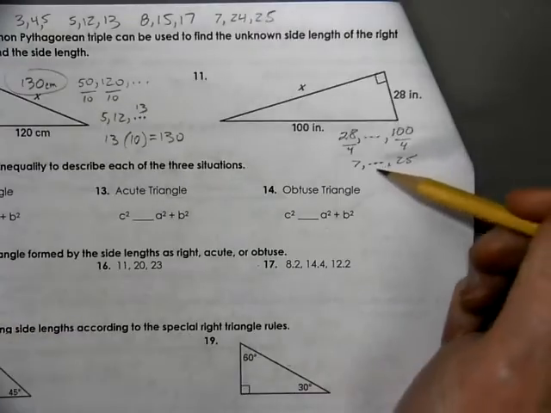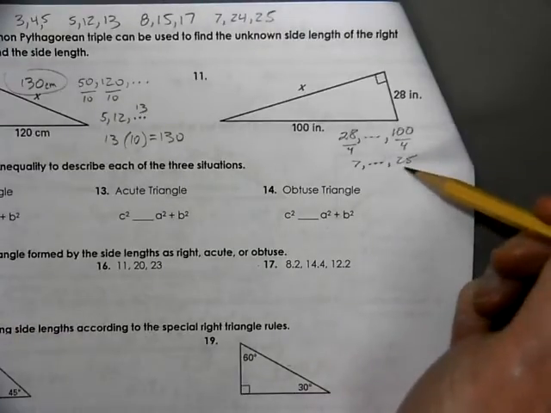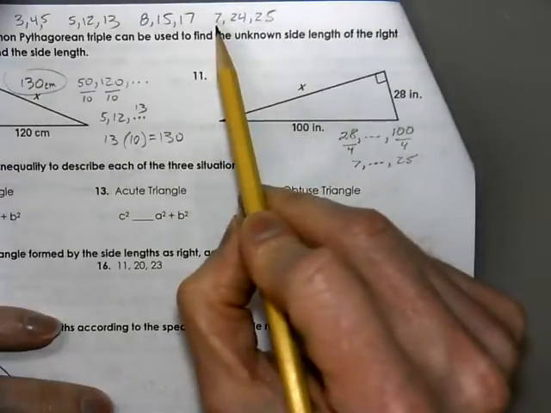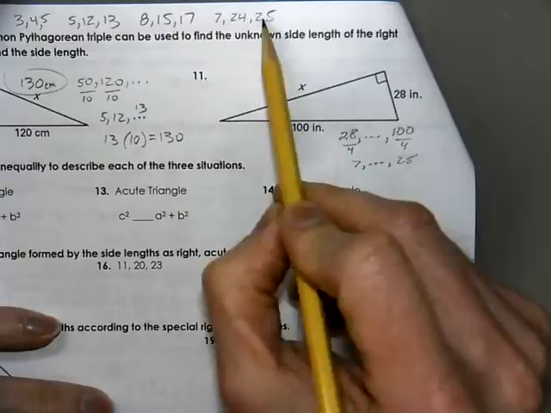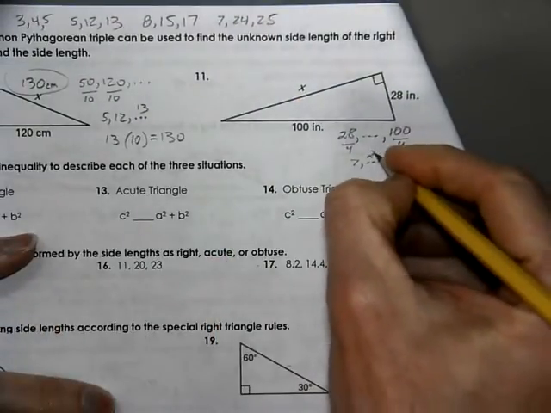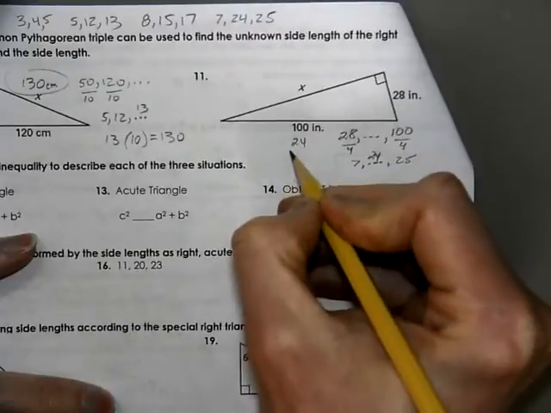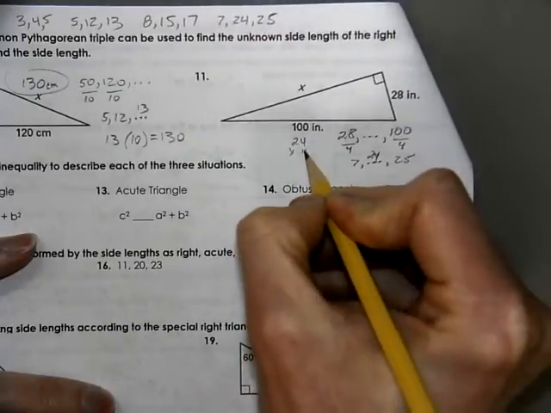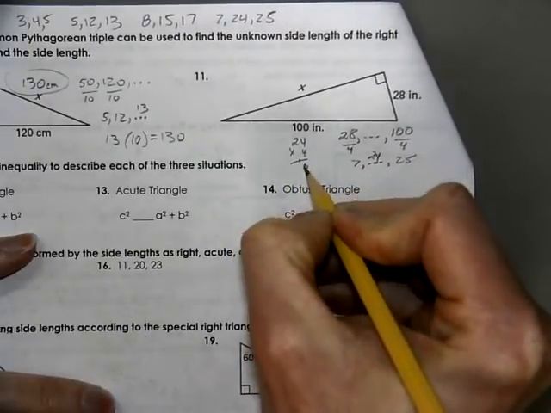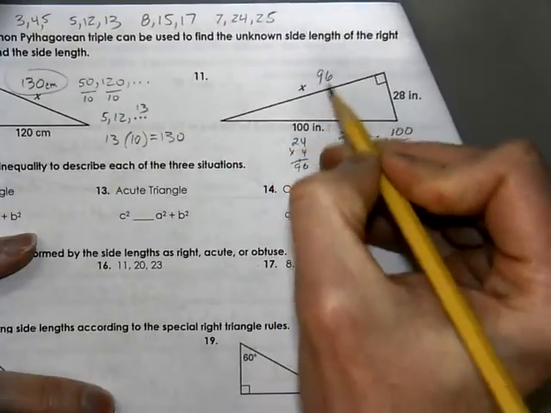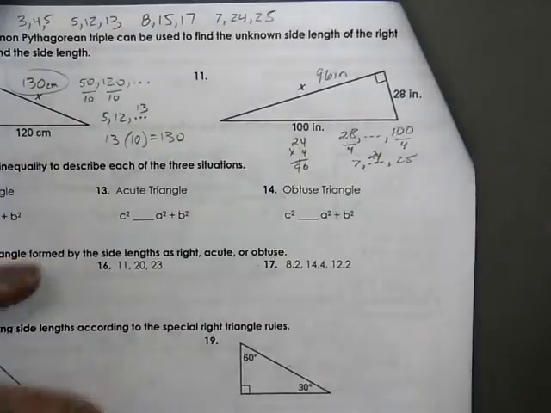So if it fails and you got to do Pythagorean theorem with smaller numbers, that would be an option. But hopefully, this is a tougher one for sure. 7, 24, 25 is our other Pythagorean triple that we could use. Now we would take our 24, times it by the 4 to get 96. So we know that this side is 96 inches.